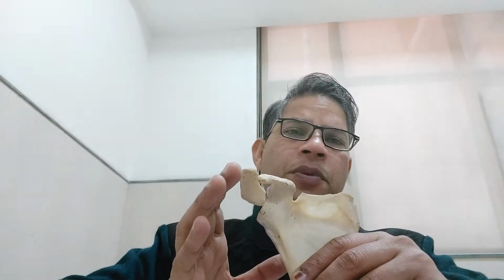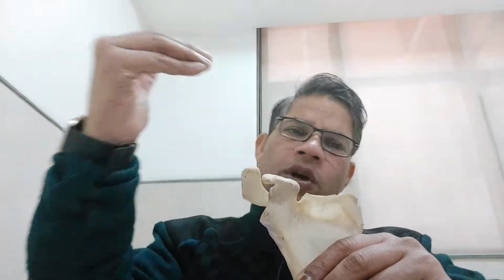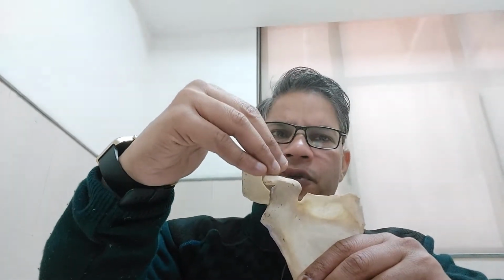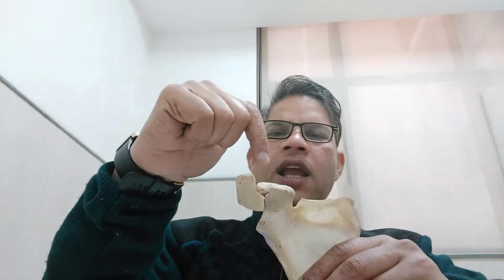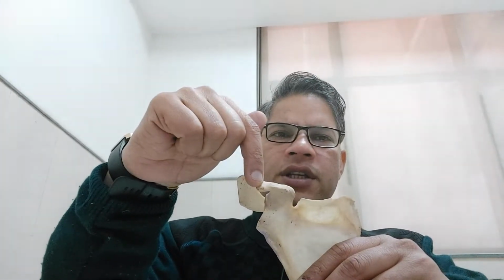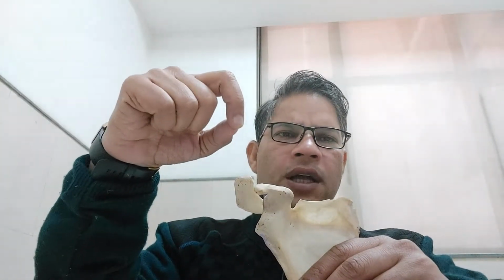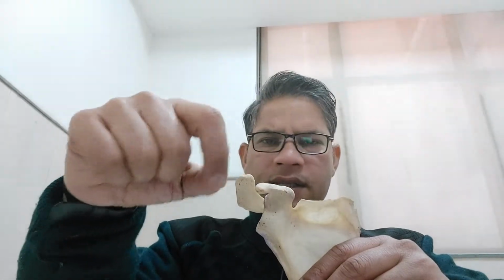Initially, the coracoid process is supposed to be an atavistic type of epiphysis, a bone which initially developed separately from the scapula, and in a later stage of life fuses with the scapula. Such an epiphysis is known as an atavistic epiphysis, and the coracoid process is a classical example of the atavistic epiphysis.